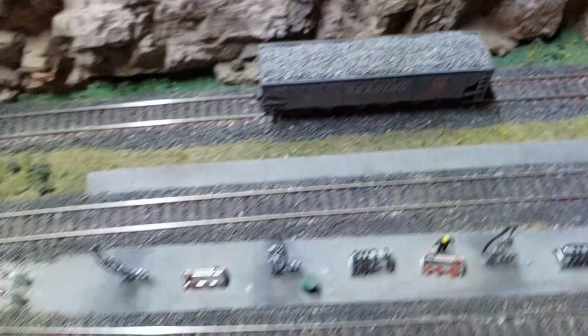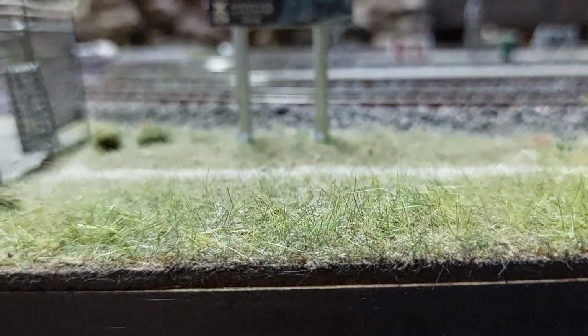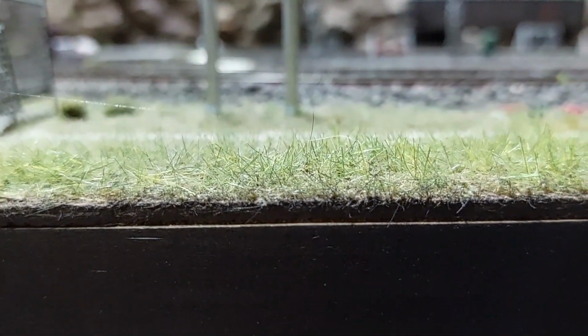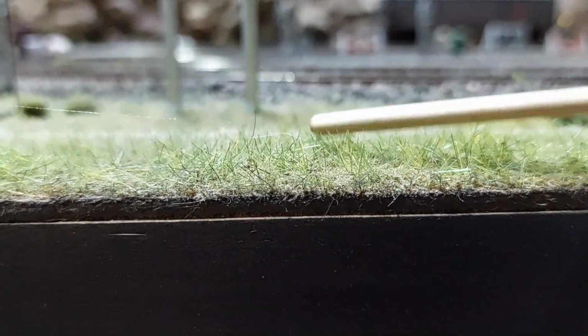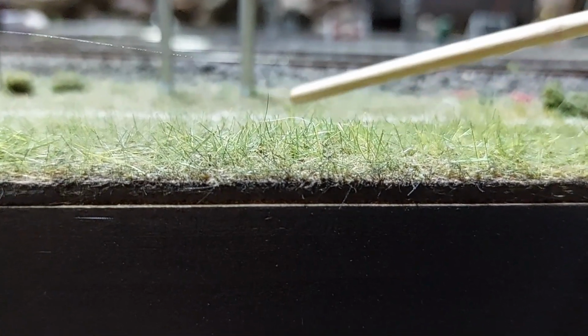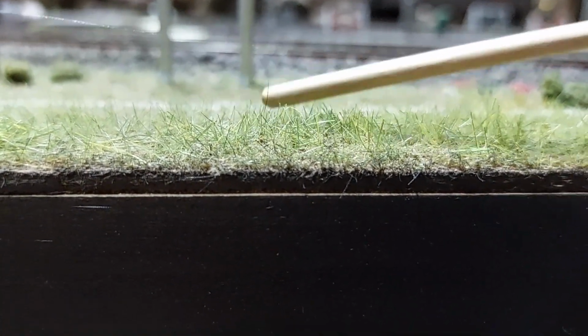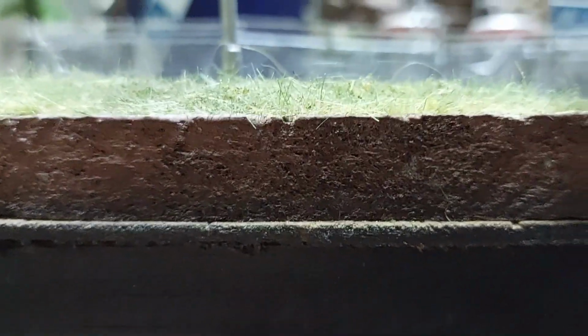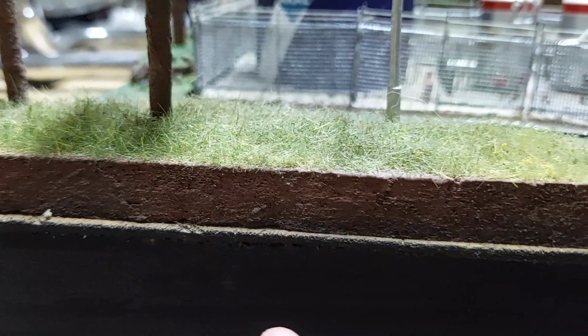Now if you have a look, let me show you here, on the front side here, I've used some Noch static grass, and you can definitely see there's a difference here. You can see the grass actually standing up here, and if I use my little stick over here, I can actually feel the grass resisting against the stick. I've got the same over here close to the diesel yard. I've got some more static grass here between the trees. You can see it's giving it quite a nice 3D effect.